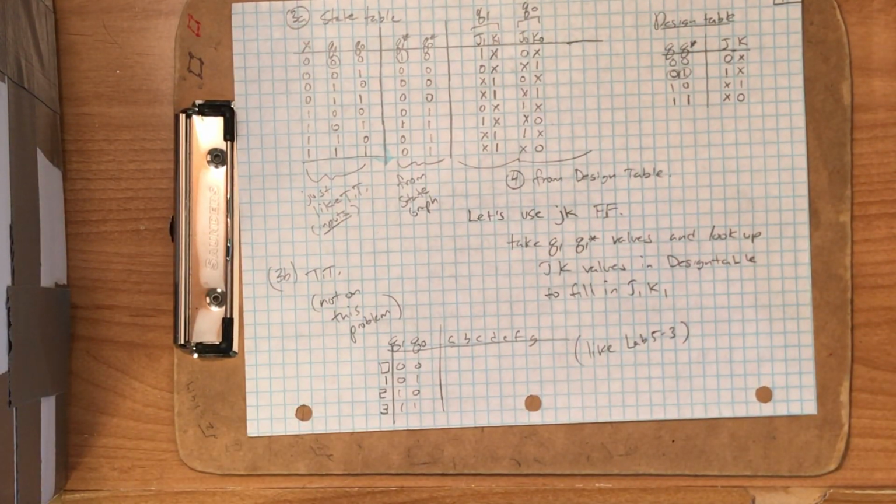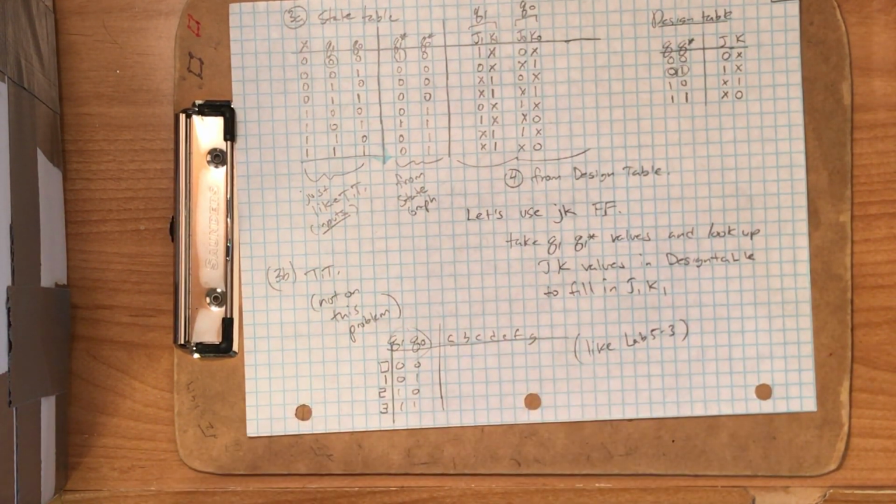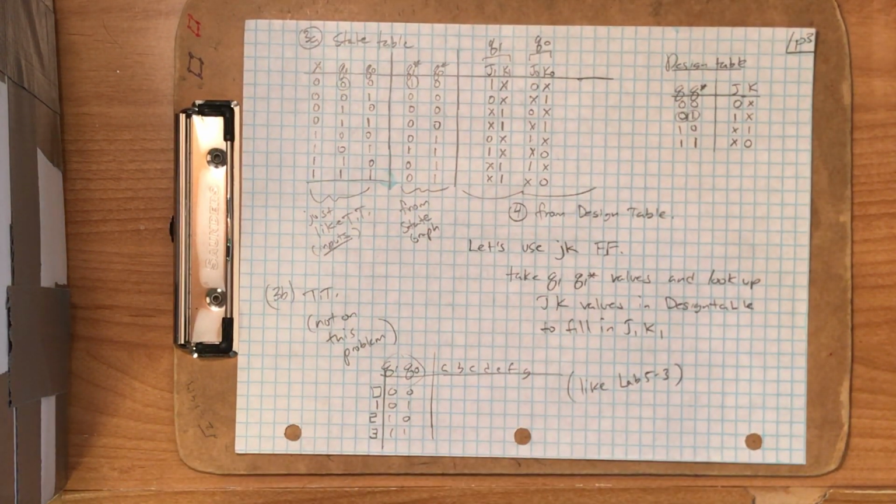I didn't say that we're going to do that on this problem. We're just focusing on the new stuff, the flip-flops. But here, the state replaces your switches. Like I said, we're not going to do that on this one. I will do an example when I do a lab walkthrough.